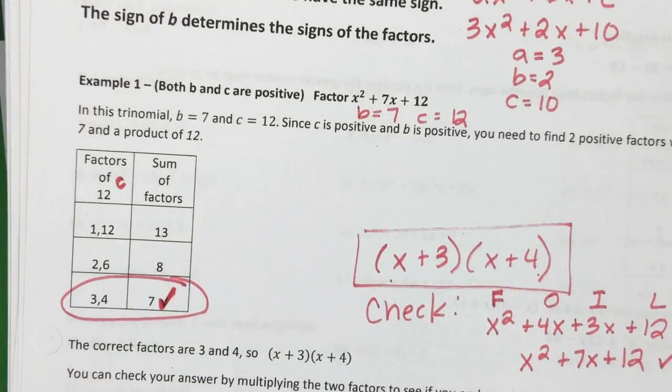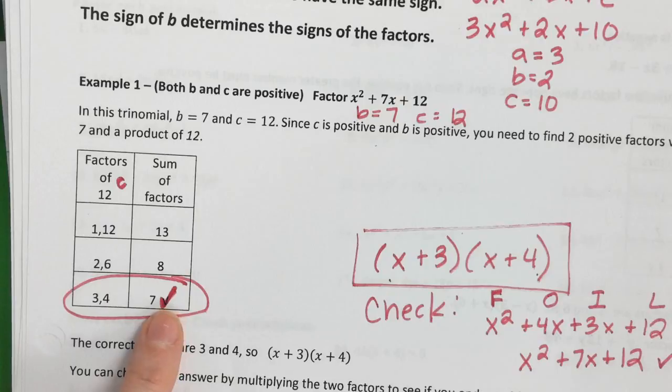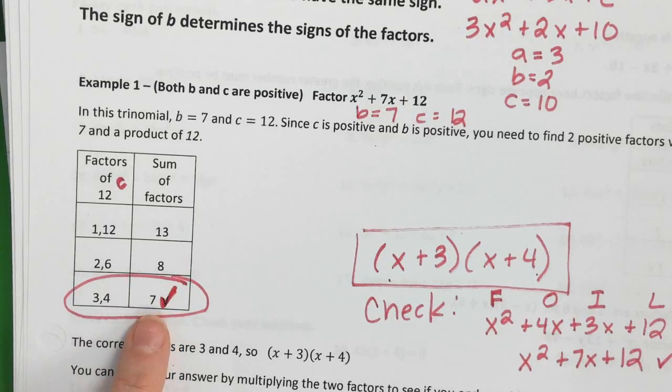Jackson? So are the factors of C always going to add up to equal B? Yes, we're going to get to some where there are no factors that add up to equal b, and then we say it's prime. That's just the word you use to say it can't be factored. Like you can't break it up.